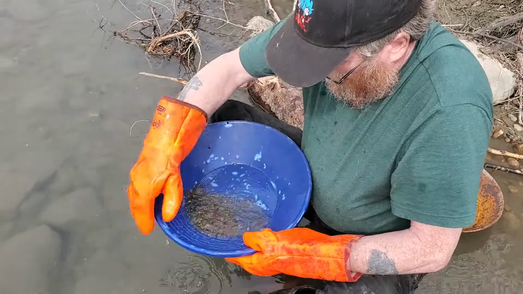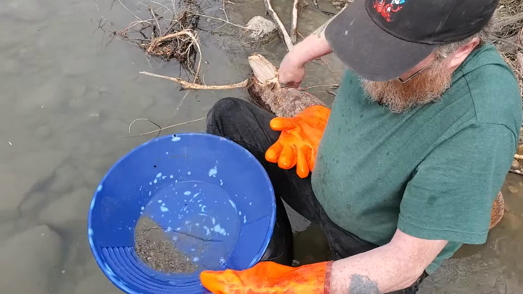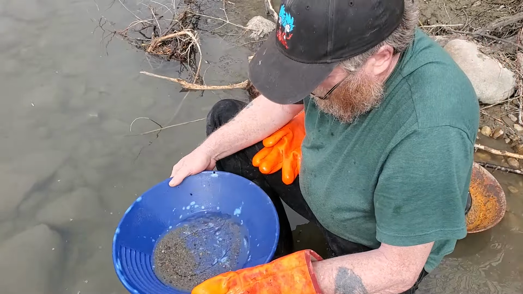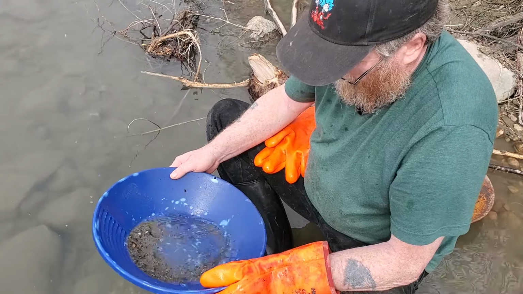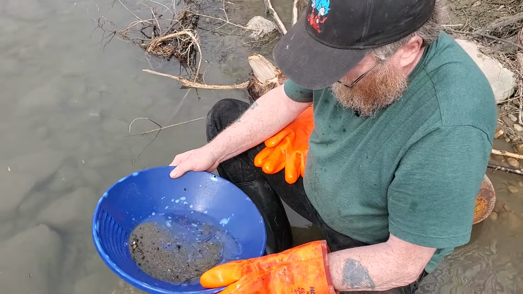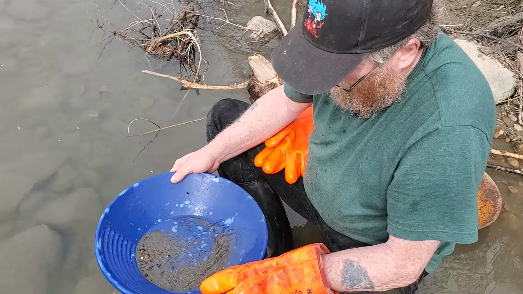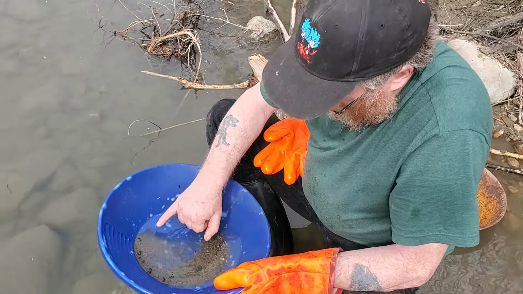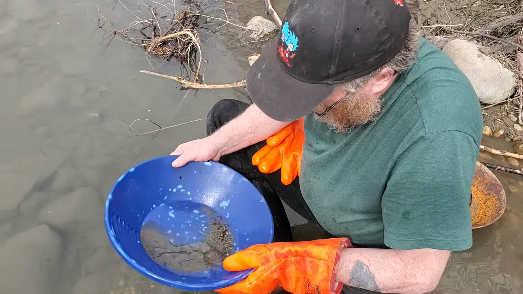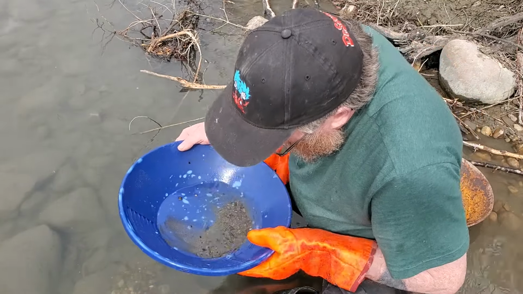So now that I've got it reasonably down to there, just by using a back and forth action like this, I can move the lights to the back of my pan and we'll expose any level. What I'm hoping to find here is some black sands, which I'm starting to see already. I've got black sands, I'm into the black sands. Open them up.